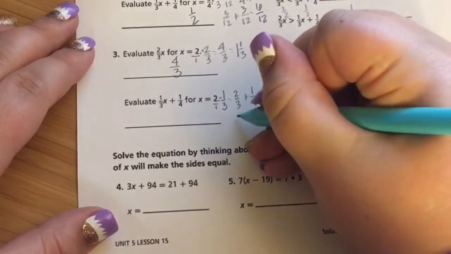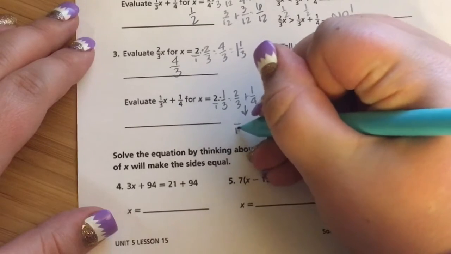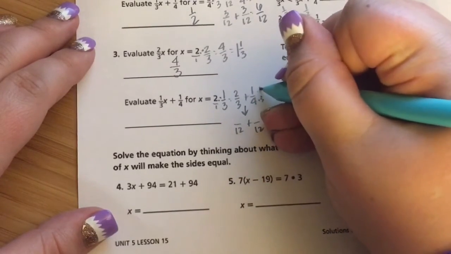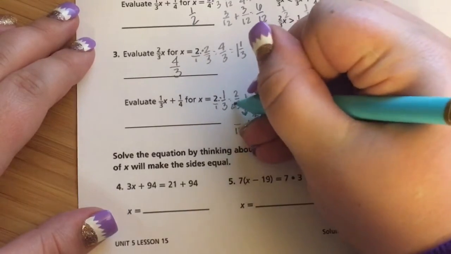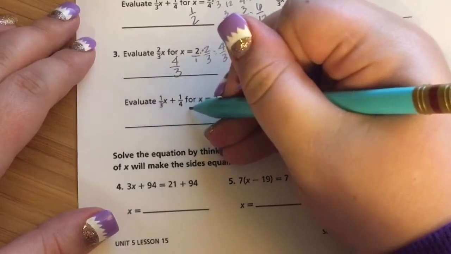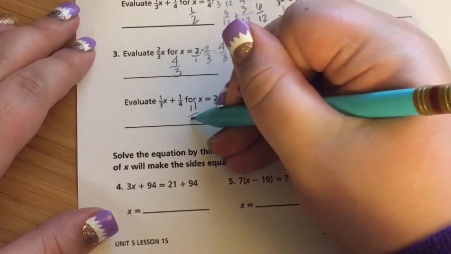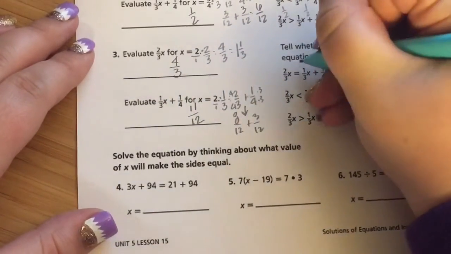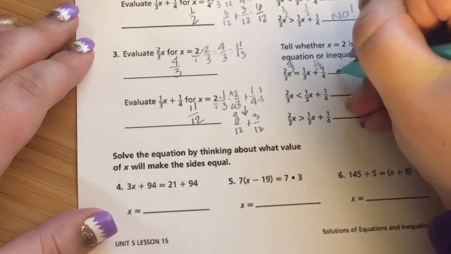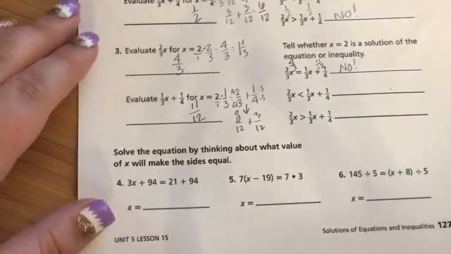And I add 1/4, my common denominator being 12. I turn these both into twelfths, and that becomes 3 twelfths, and multiply that by 4, that becomes 8 twelfths. I add these together, and I get 11 twelfths. So, is 4/3 equal to 11 twelfths? Oh no, it most certainly is not.